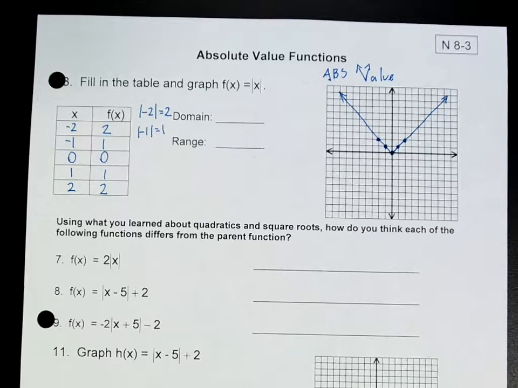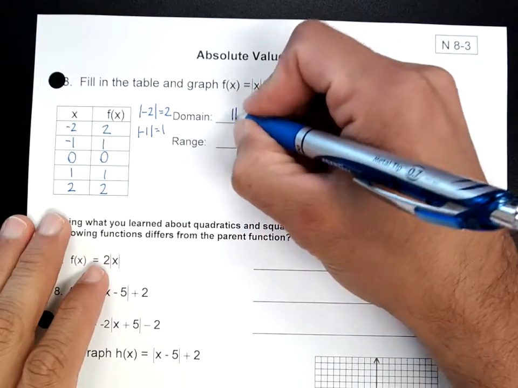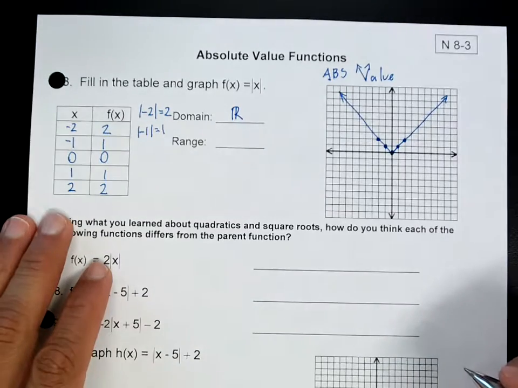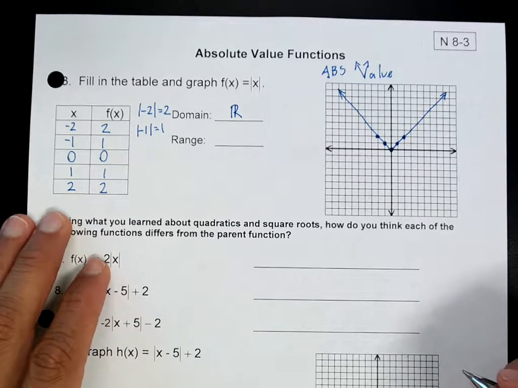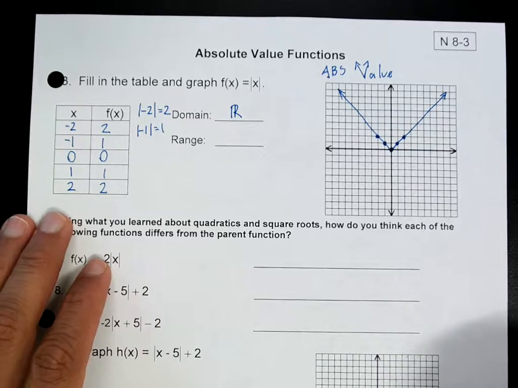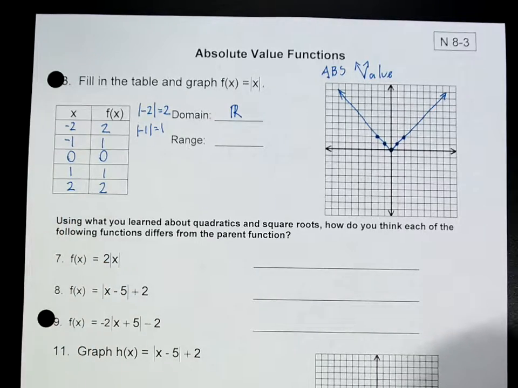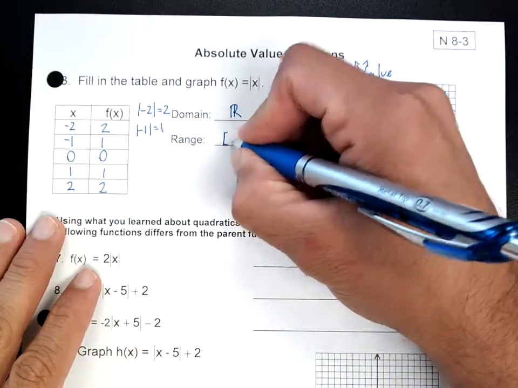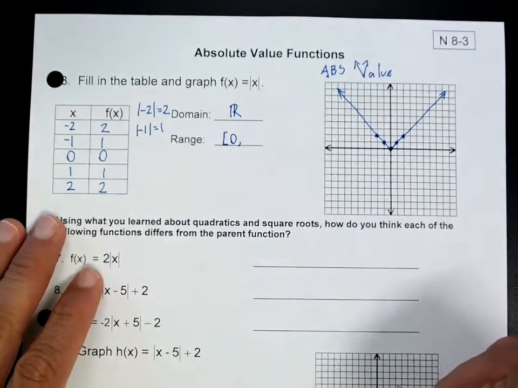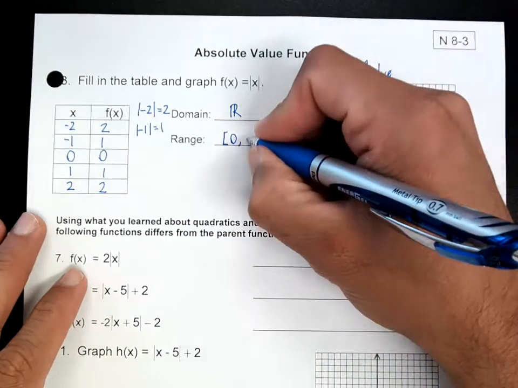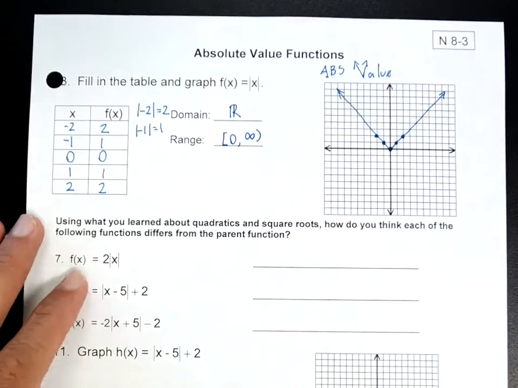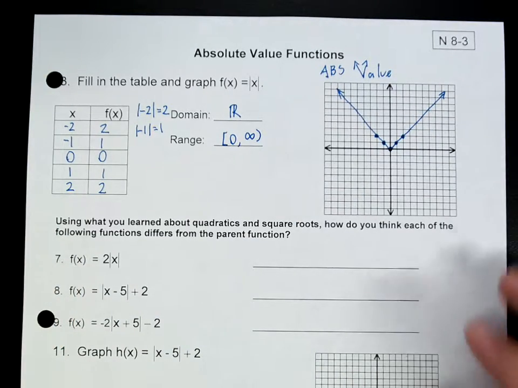Now, what is the domain of this function? As you go up, you're spreading left and right. So that's going to be from negative infinity to positive infinity, or what we call all real numbers. Now, what do you think is the range? What's my lowest point? 0. And that includes 0. So 0 is included, and my highest point is? Infinity, positive infinity. Remember that in Mathland we have both positive and negative infinity.